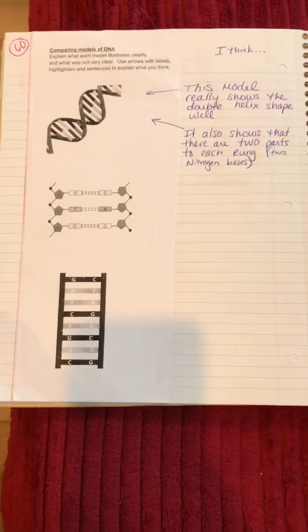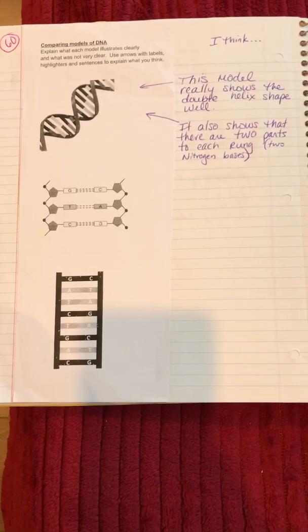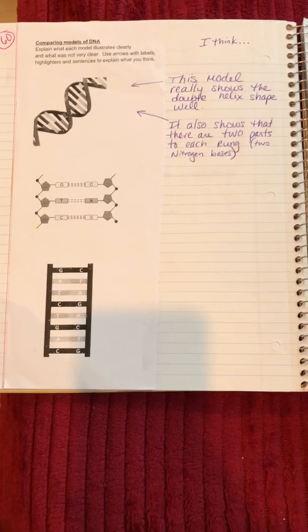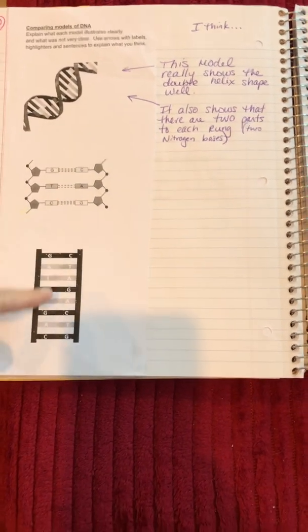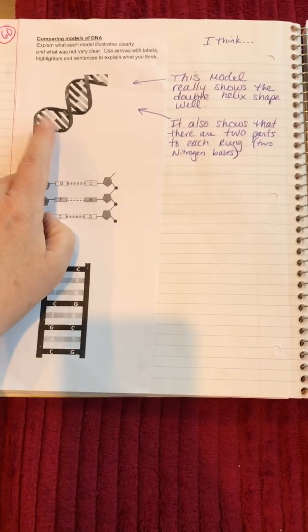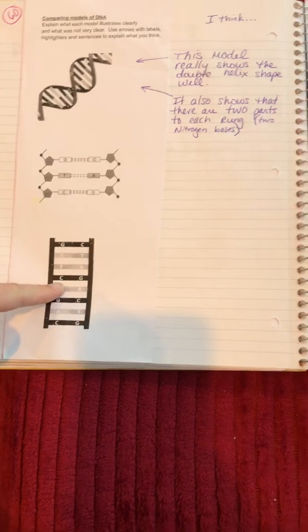Next, we went into some models of DNA. I would like very much for you to try this out if you have time this weekend. Otherwise, we'll do it at the beginning of class on Monday, where it's asking you to compare these models of DNA. What's really great about this model versus what's really great about this one, and how about this one?